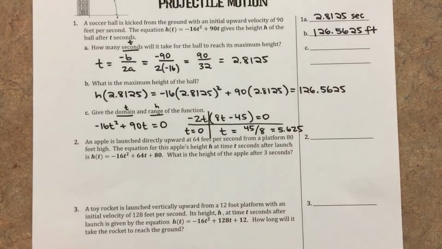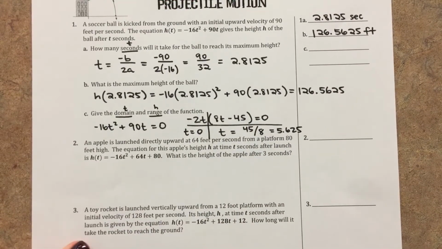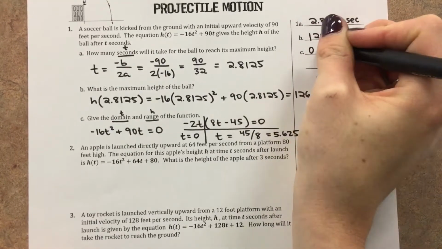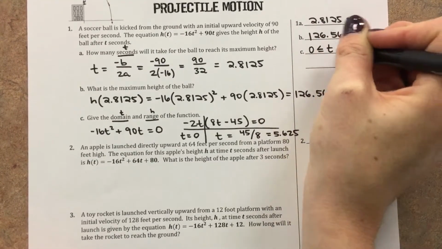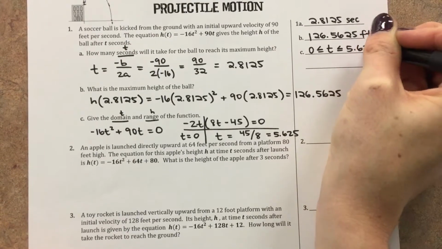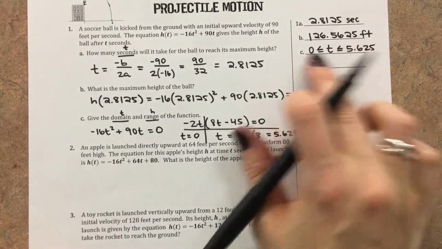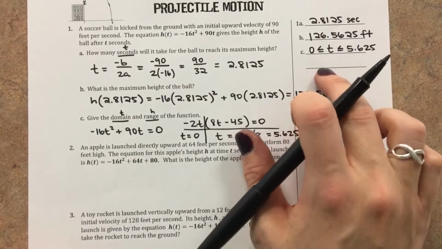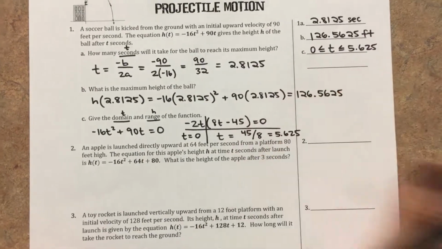5.625. Okay, so for our domain, let's write all the values of the time. So the domain is in between 0 and 5.625. So this is the domain, the values of time when the ball was kicked, when the ball landed back on the ground. And then for the height, we want the lowest and highest height.